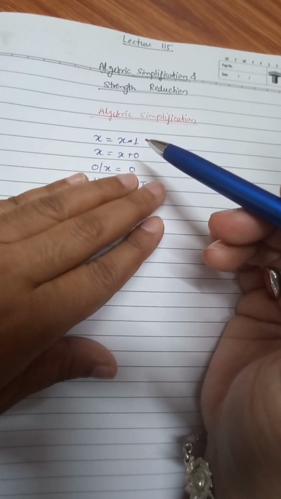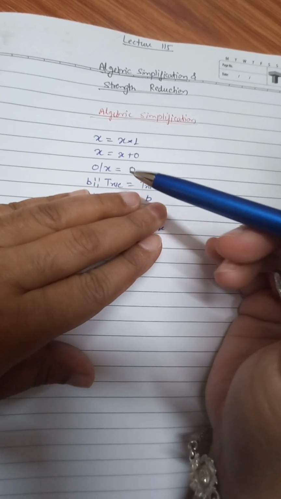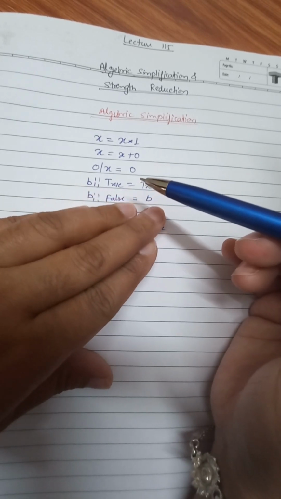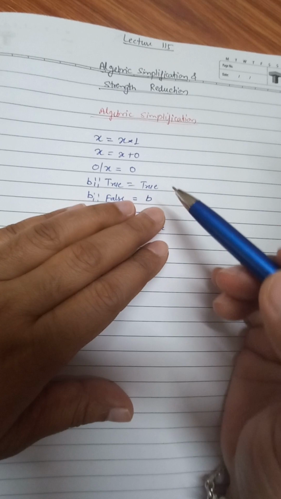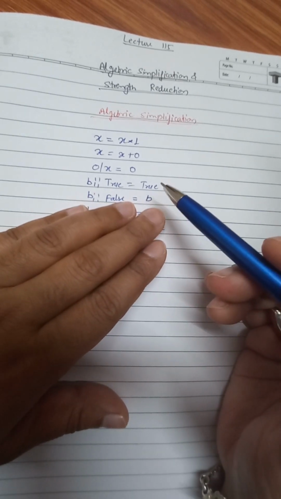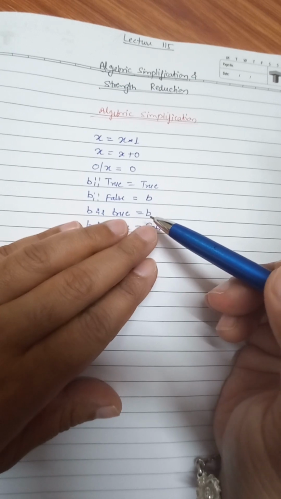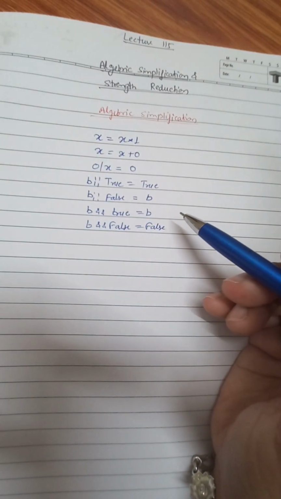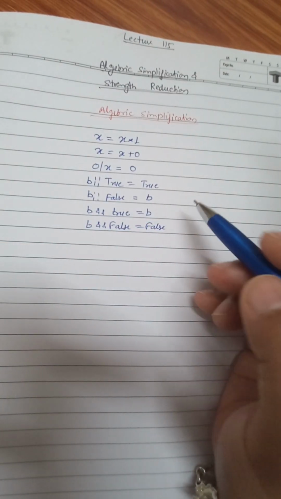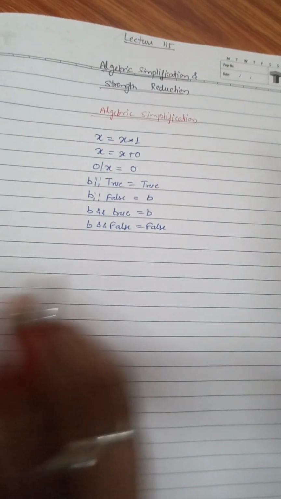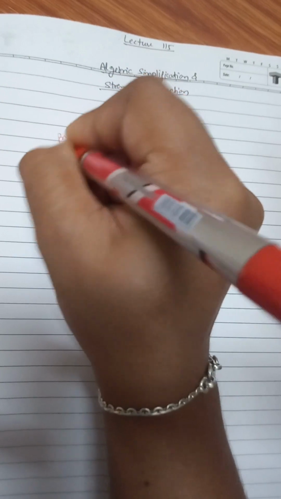Then suppose I am writing b or true is equal to true, and b or false is equal to b. And suppose some more statements I am writing, like b and true is equal to b, and b and false is equal to false. So this is the problem, that we all know these kinds of statements are already right.